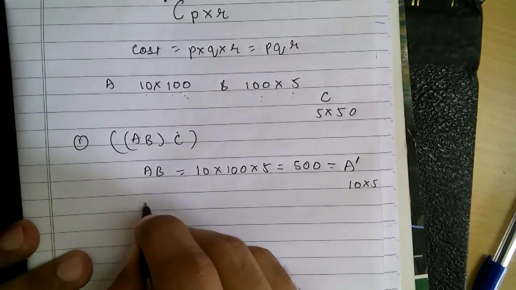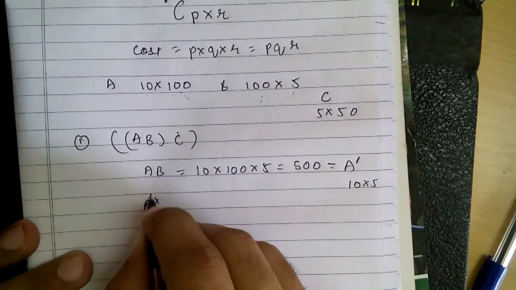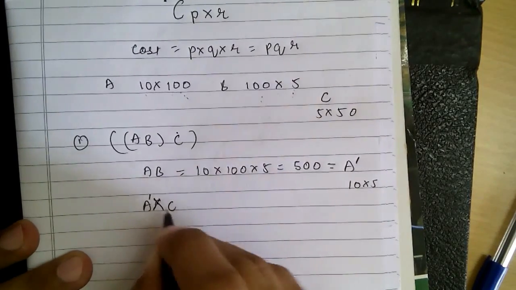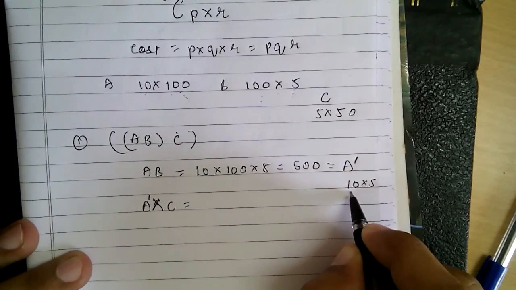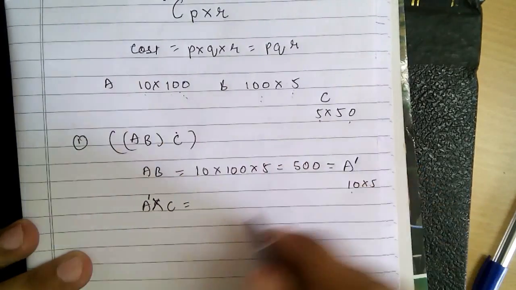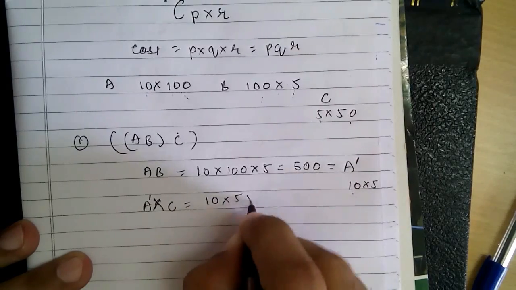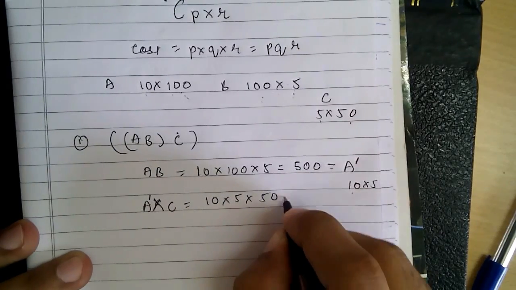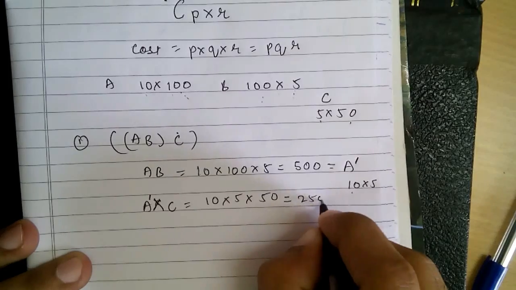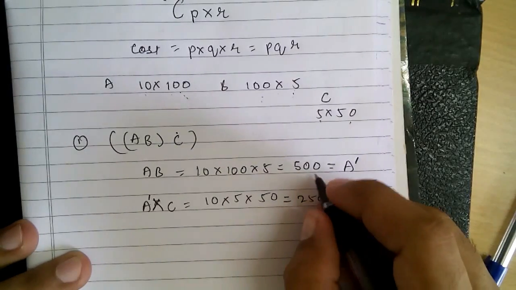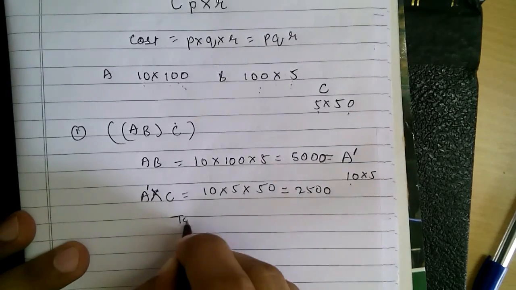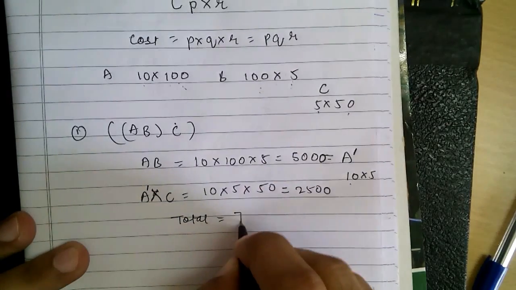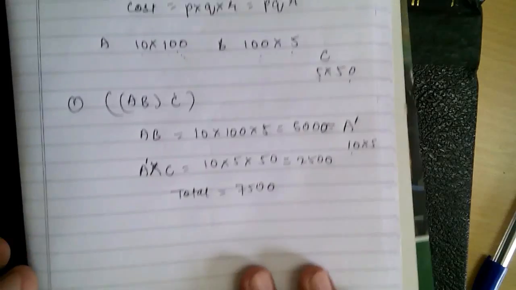Now multiplying it with A dash into C will be: A dash is 10, then 5 and 50. So 10 into 5 into 50, that will be 2500. Yeah, it was 5000, sorry. So the total cost is 7500.